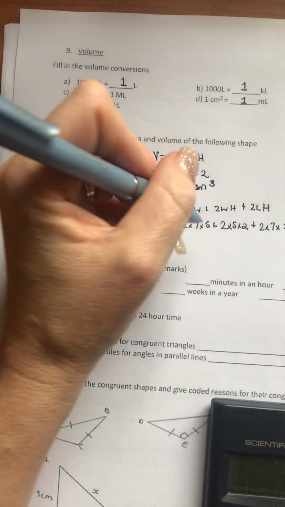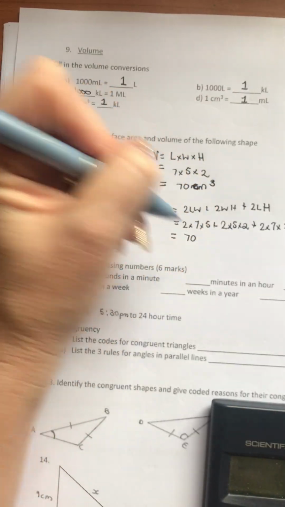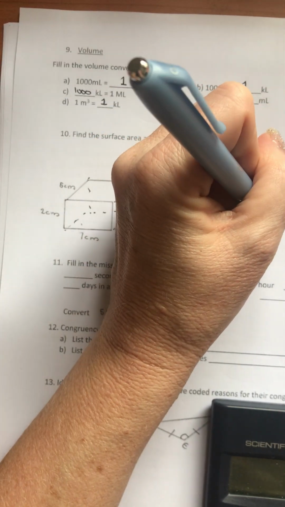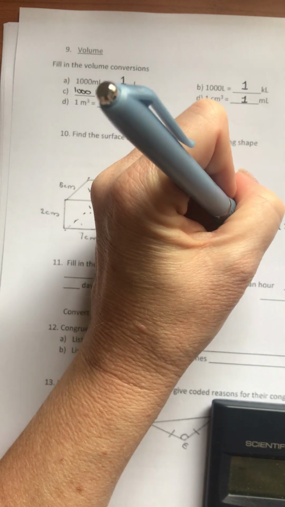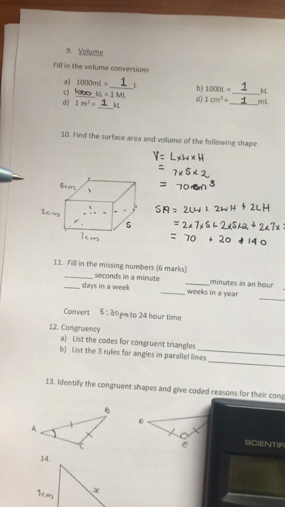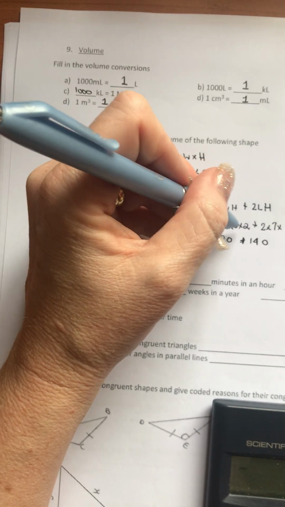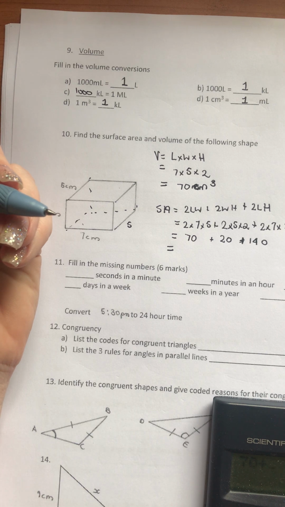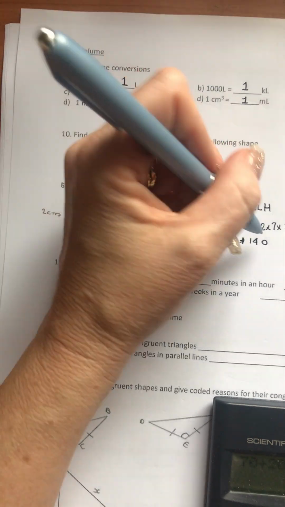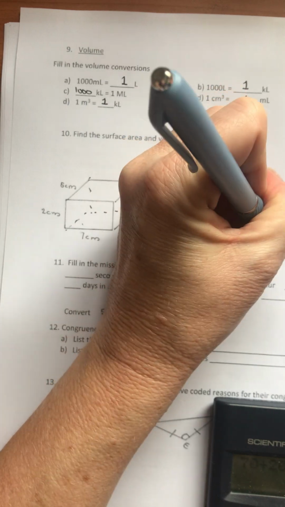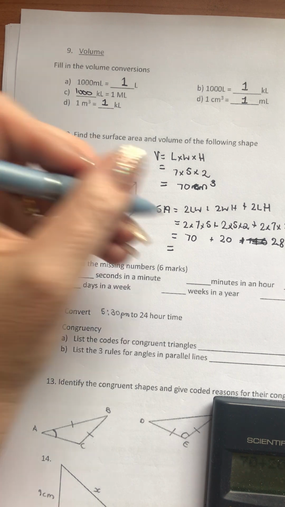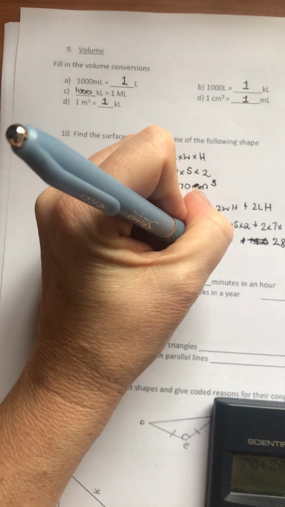So we've got our 2 times 7 times 5 is going to give us 70. Then our 2 times 5 times 2 is going to give us 20. And 2 times 7 times 2 is going to be, sorry, not 140, 28. So we've got our 70 plus our 20 plus our 28, and that gives us 118 centimetres squared.